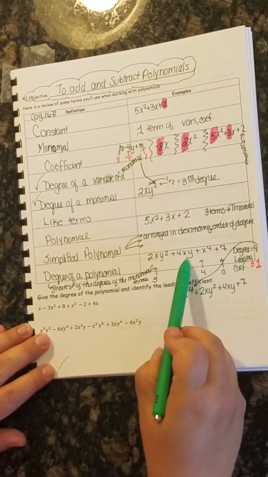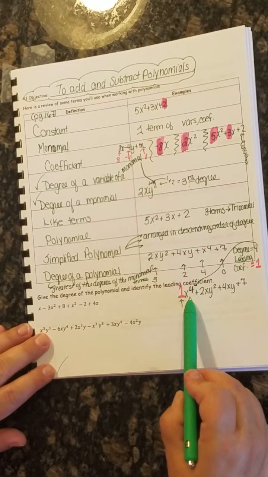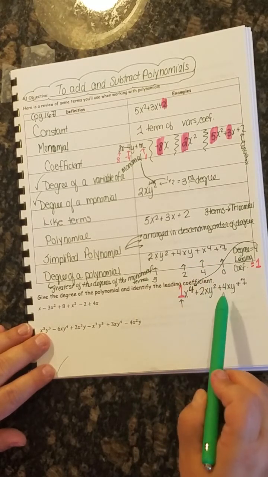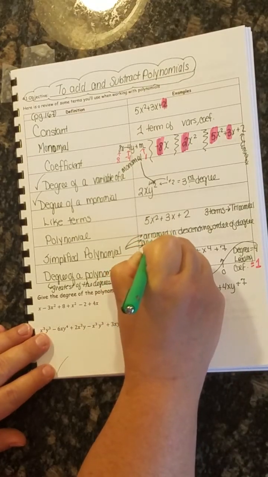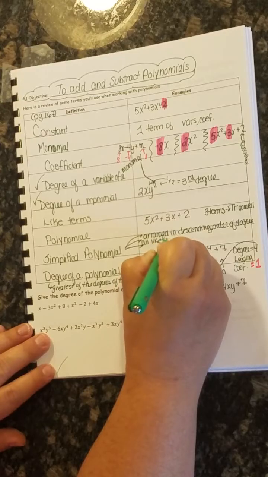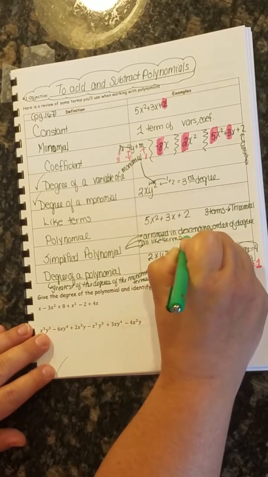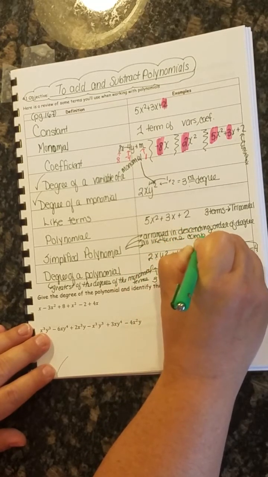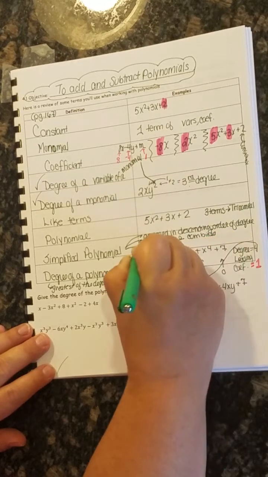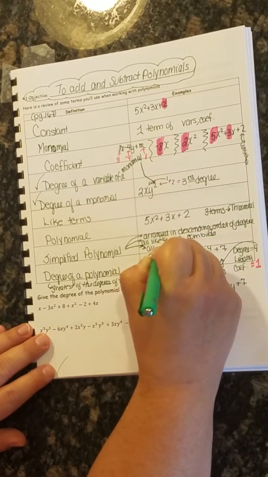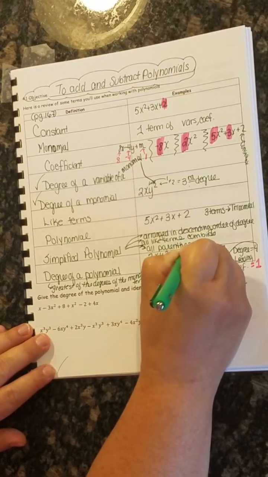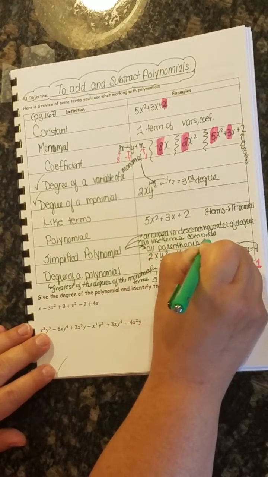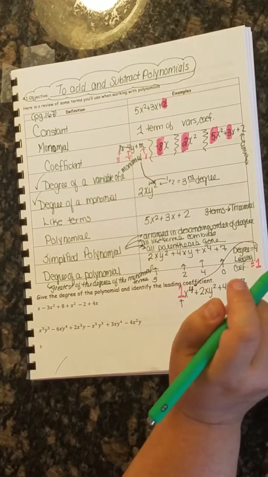This is 3rd degree, 2nd degree, 4th degree, so I put the 4th degree first, the 3rd degree second, so on and so forth. The other condition is all like terms need to be combined. And the third is all parentheses gone. So you need to like distribute or whatever.